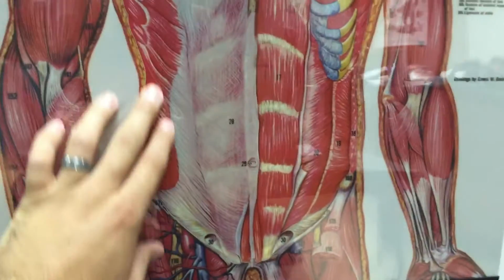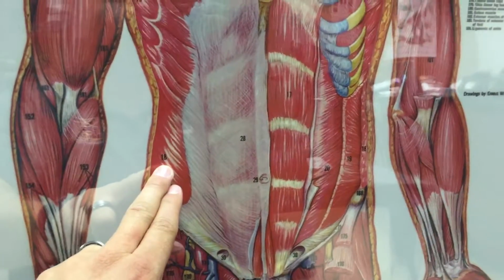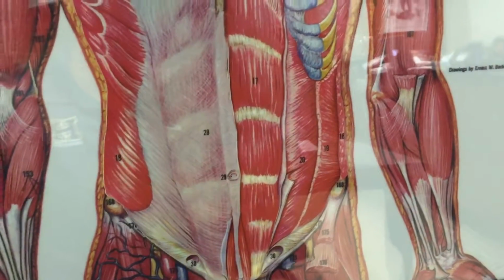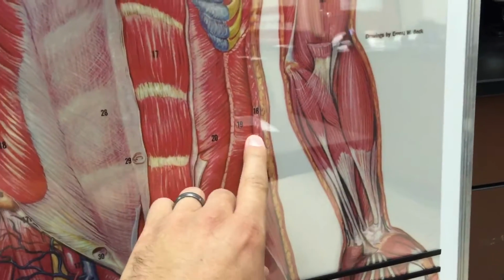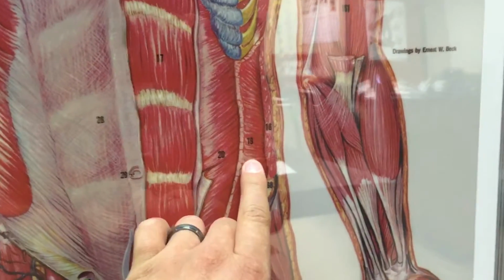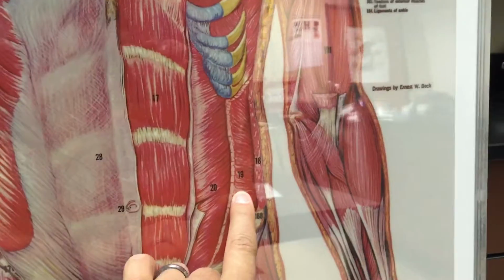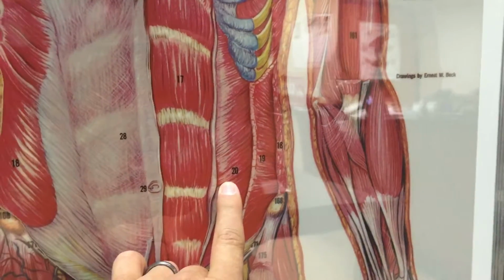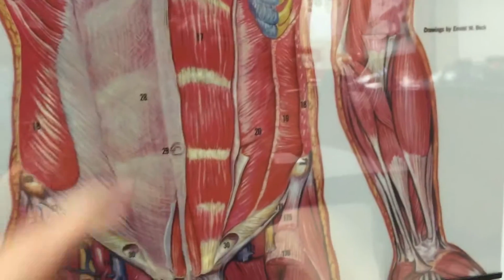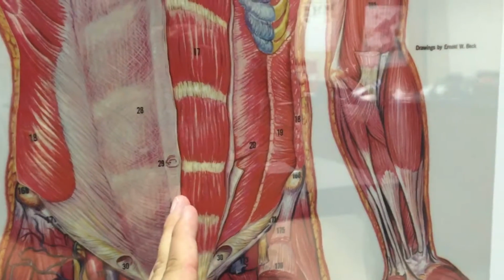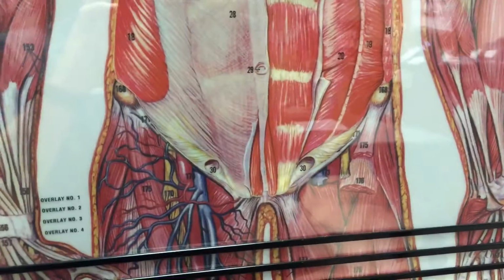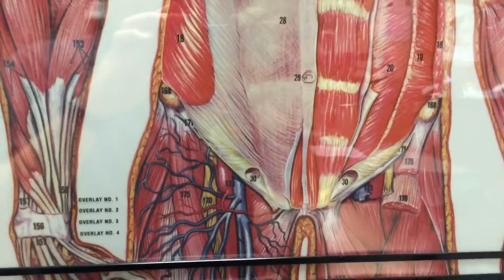On the right side of this individual, we can see the external oblique. That's very, very visible. What we see over here on their left side is that the external oblique has been cut away so that we can see what number 19 is pointing to, which is the internal oblique. We can also see the transverse abdominis, which is the muscle that runs underneath our rectus abdominis. Notice that the fibers of the rectus abdominis run vertically, whereas the transverse all run horizontally. And remember, the word transverse always means across the body.